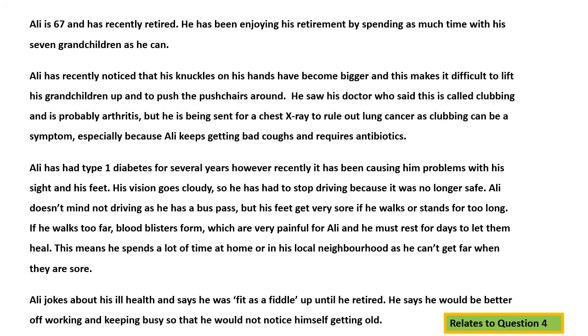Ali has had type 1 diabetes for several years. However, recently it has been causing him problems with his sight and his feet. His vision goes cloudy, so he has had to stop driving because it was no longer safe. Ali doesn't mind not driving as he has a bus pass, but his feet get very sore if he walks or stands for too long. If he walks too far, blood blisters form, which are very painful for Ali, and he must rest for days to let them heal.